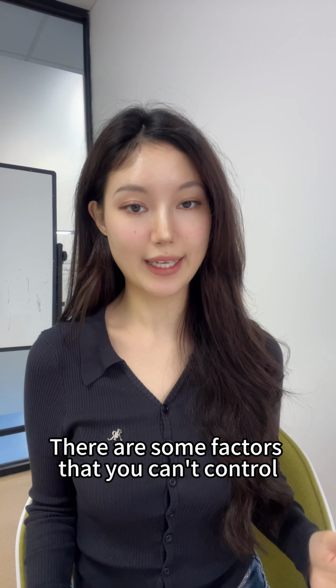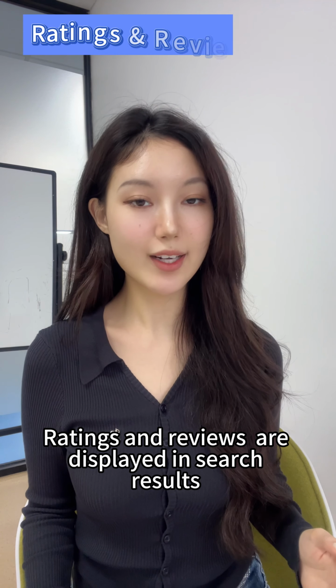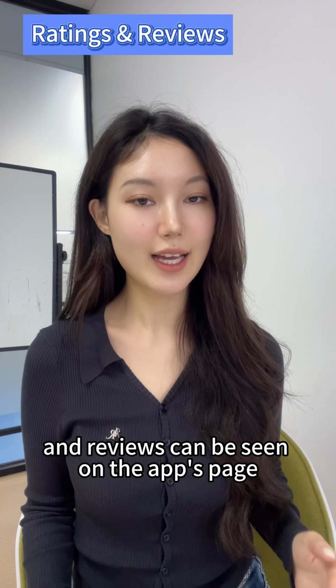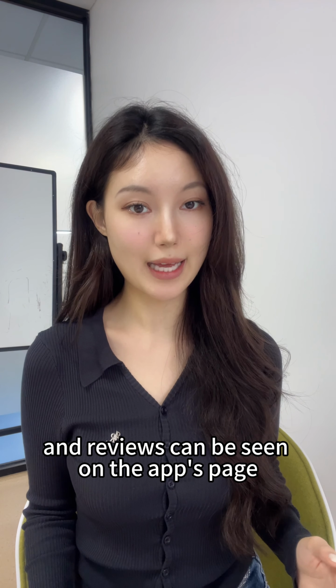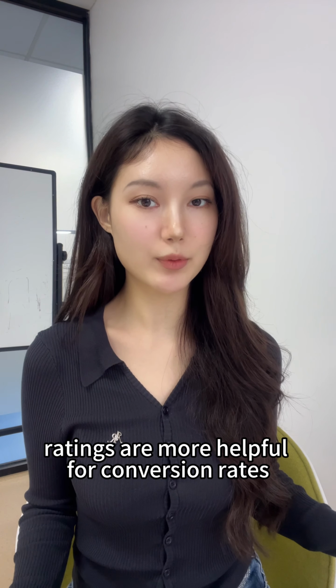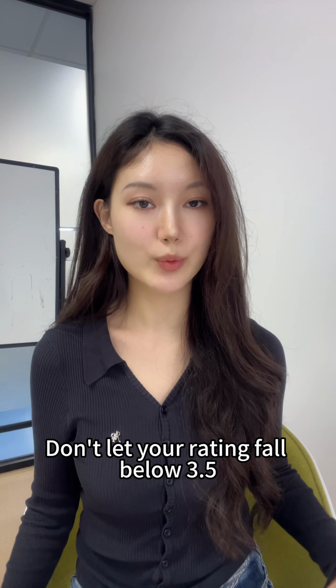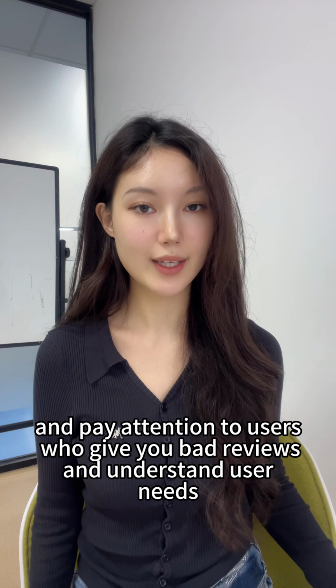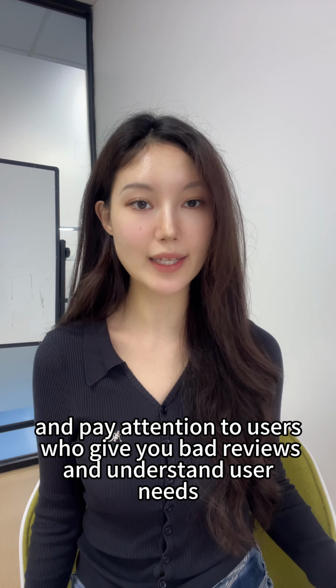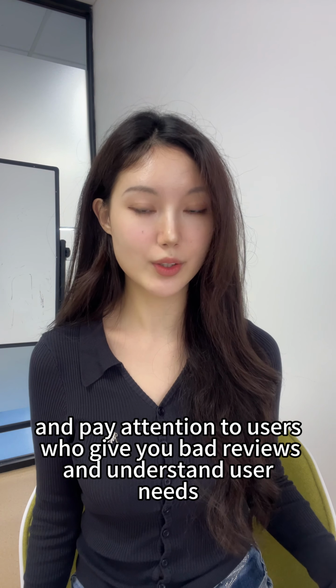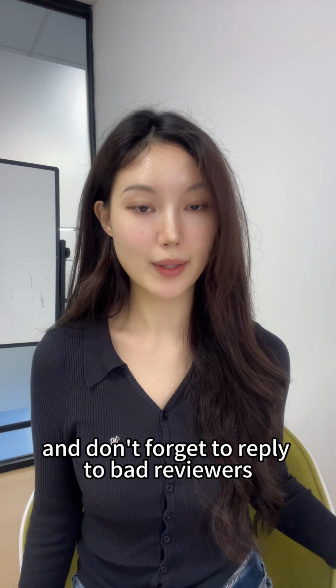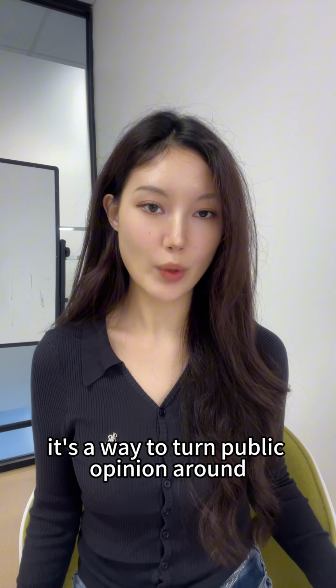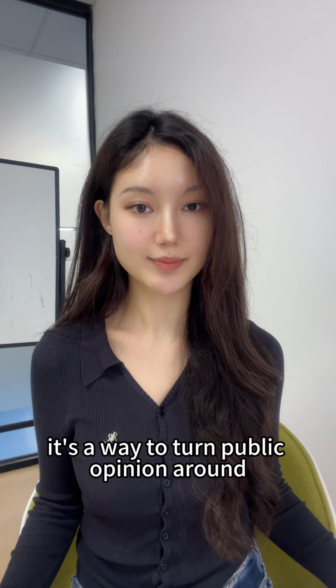There are some factors that you can control. Since ratings are displayed in the search results and reviews can be seen on the app's page, ratings are more helpful than version rates. Don't let your rating fall below 3.5, and pay attention to users who give you bad reviews and understand the users' needs. And don't forget to reply to bad reviewers. It's a way to turn public opinion around.